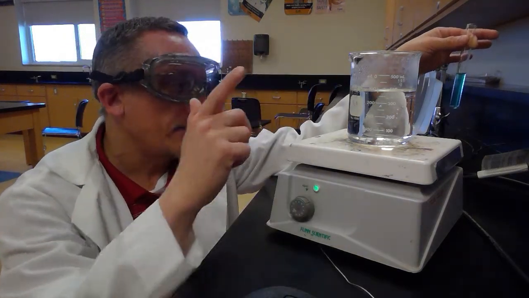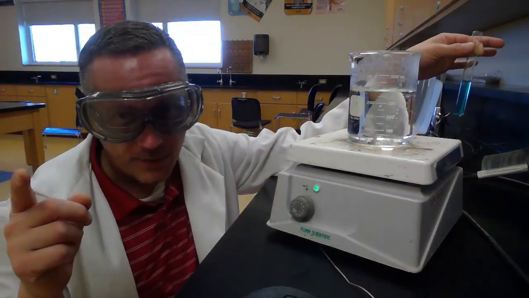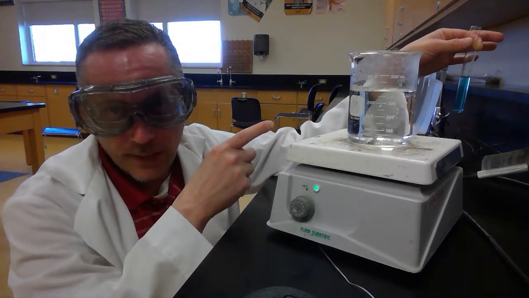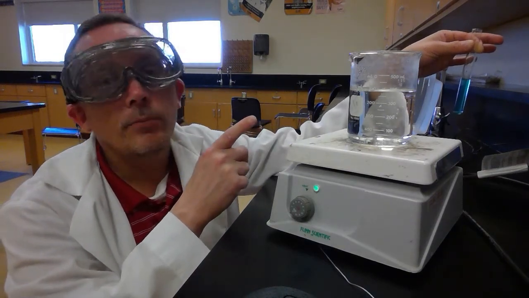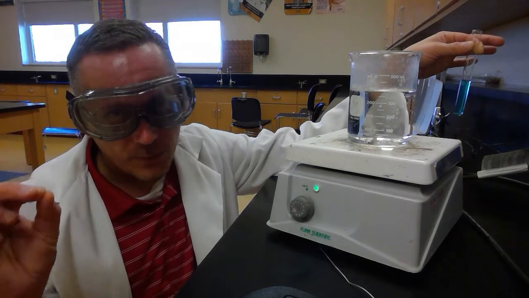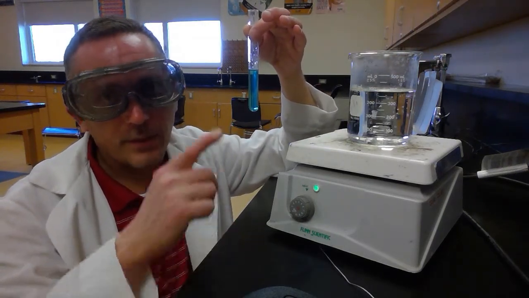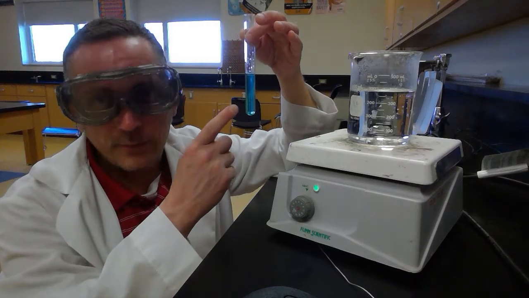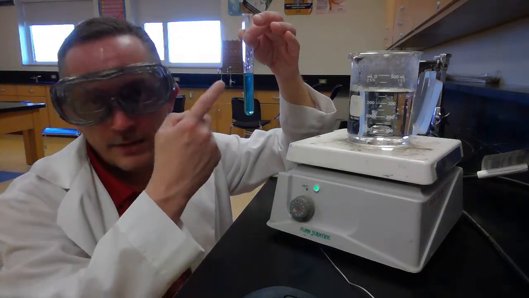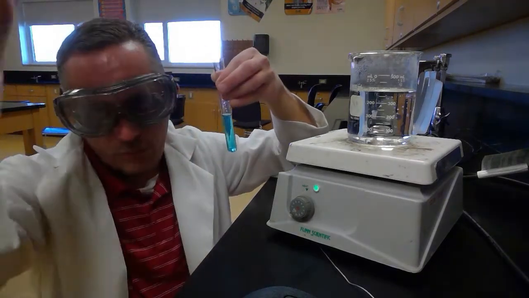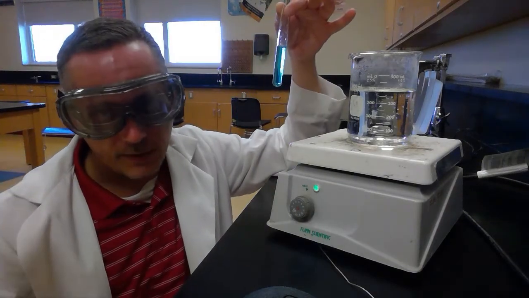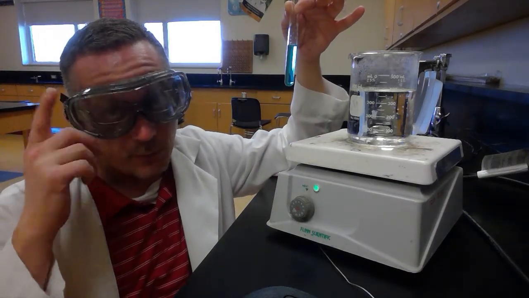Now, that said, it's an important safety note here. We want this water to be hot, but we don't want it to be boiling. If this water ends up boiling, then when I put my test tube in there, the liquid in the test tube is going to get up to that temperature. It's going to boil and it could end up shooting out the top. I don't want that to happen. That's what these are for, by the way.